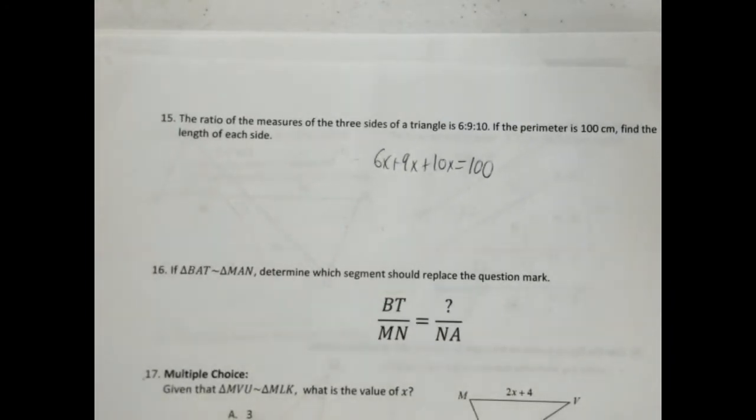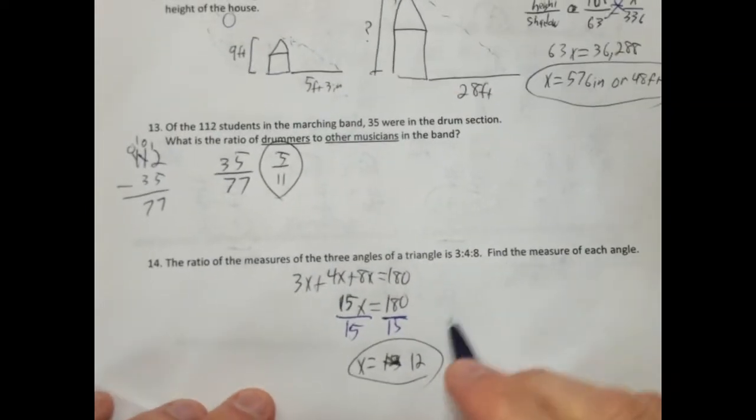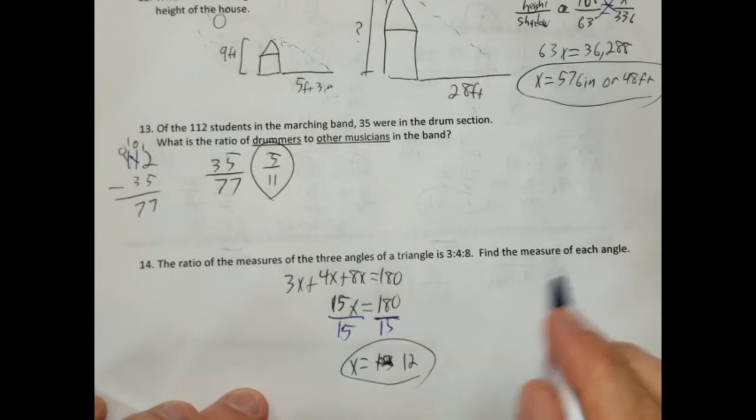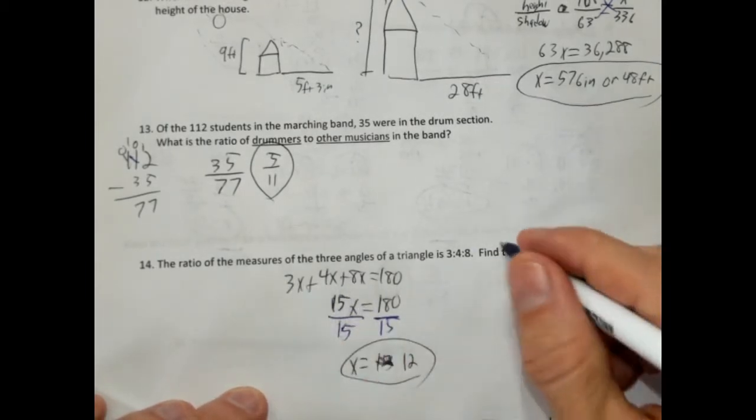Oh, did they give us... Hold on. Let's go back to the previous problem. Should be 12. Oh, I almost screwed up big time. It's not asking us for the variable, it's asking us for the measure of each angle. Let's go back to that. So we have to plug this in for x and find our missing angles. Good thing we went back.